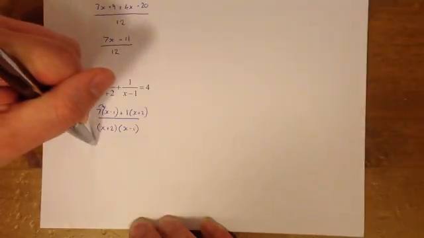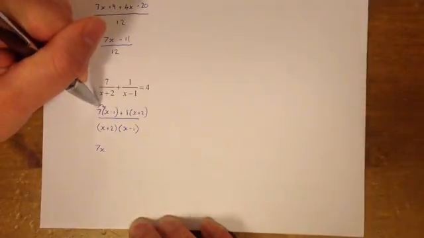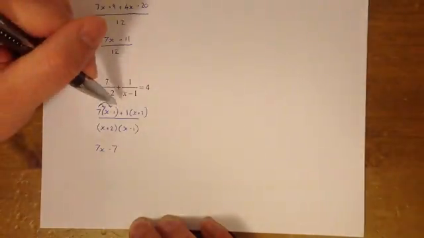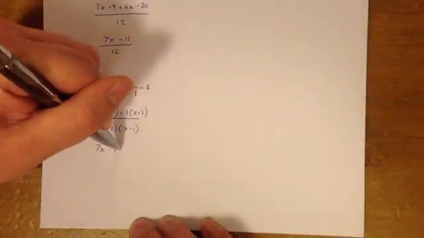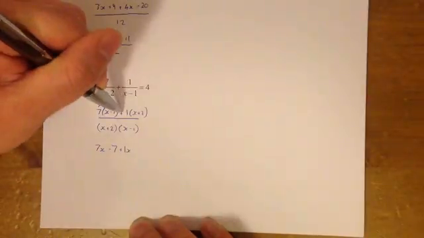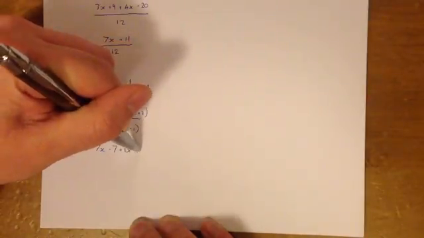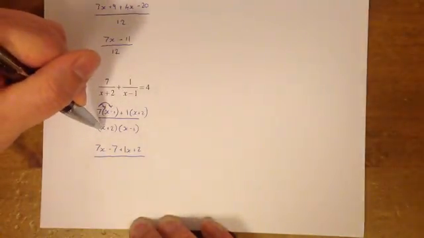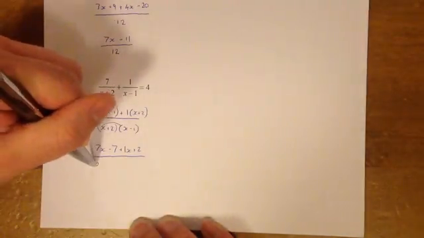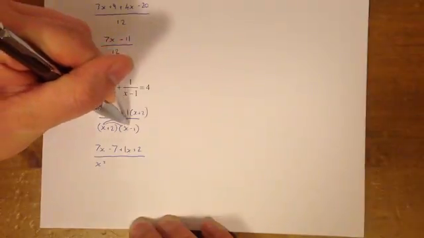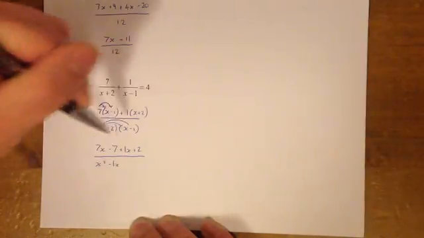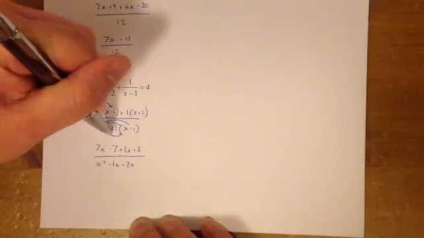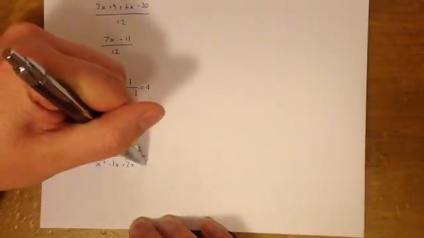So 7 multiplied by x is 7x. 7 multiplied by negative 1 is negative 7. 1 times x is 1x. And 1 times 2 is 2. And then on the denominator, we've got x times x, which is x squared, x times minus 1, which is minus 1x, 2 times x, which is positive 2x, and 2 times negative 1, which is negative 2.